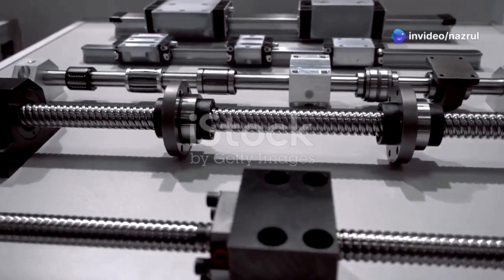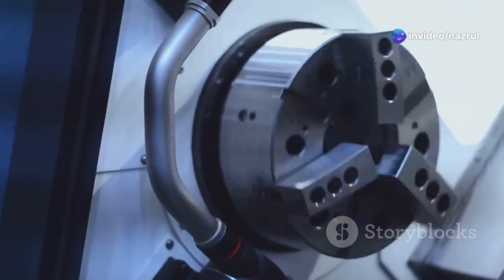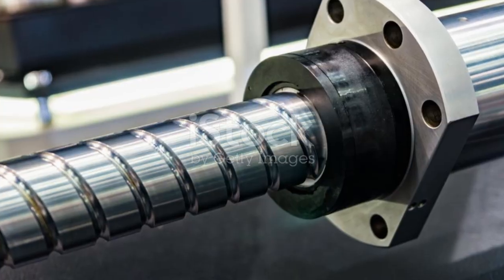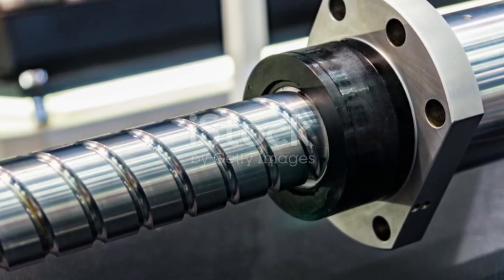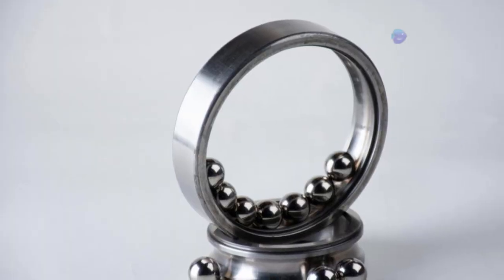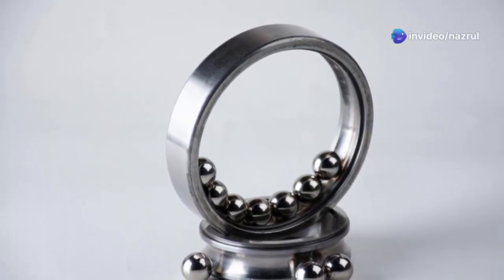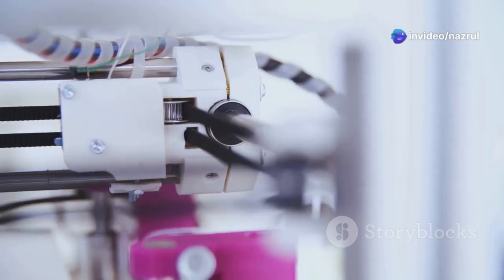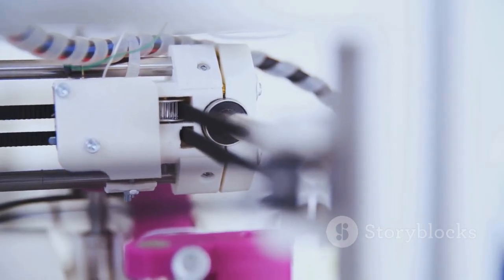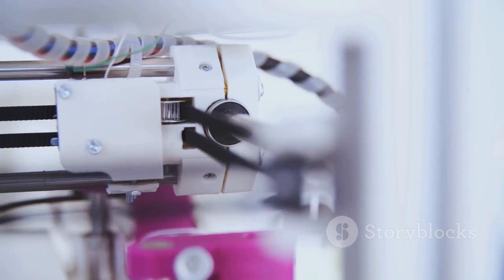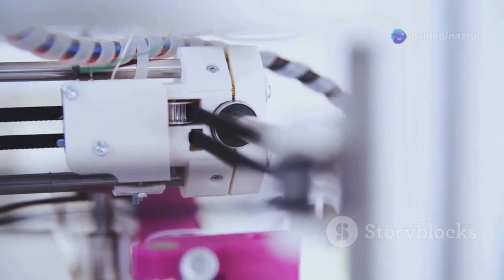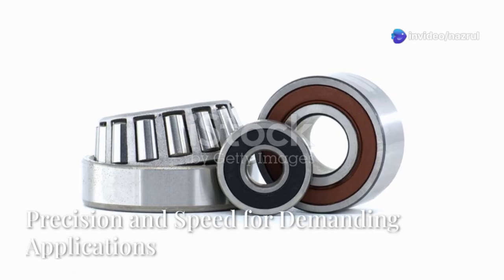Now let's talk about linear bearings. Unlike the previous bearings we've discussed, which facilitate rotary motion, linear bearings are designed to provide smooth, low-friction linear motion. They achieve this by using rolling elements, either balls or rollers that move along a track or rail. Linear bearings are essential components in a wide range of applications, from CNC machines and 3D printers to sliding doors and medical equipment.